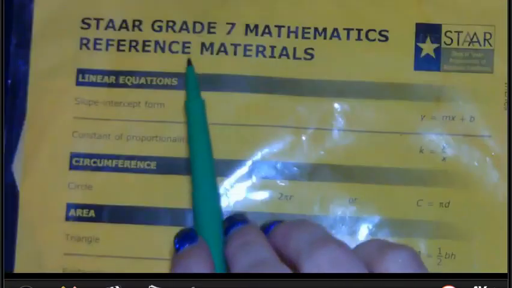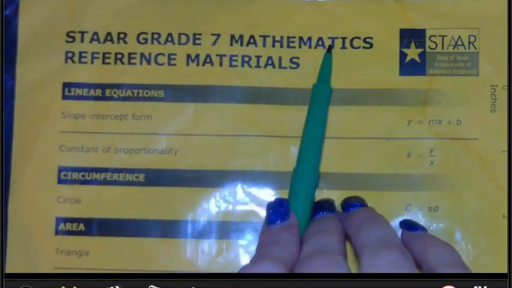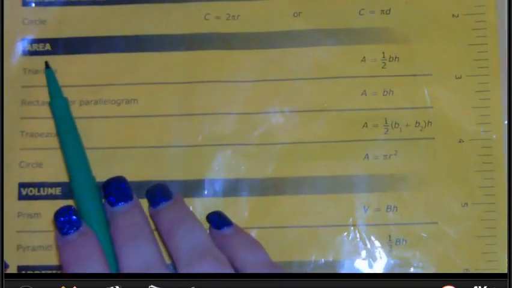All right, so I got to open up and look at my STAR reference sheet. You can find this on Google Classroom. You can also find this on Google just by researching STAR Grade 7 Mathematics reference material for Texas, and this will pop up. So I got to look over here at the area of a trapezoid, and I'm told that its area is equal to 1/2 base 1 plus base 2 times the height. So let's just write that down for our trapezoid. Area is equal to 1/2, open parentheses, B1 plus B2, times the height.